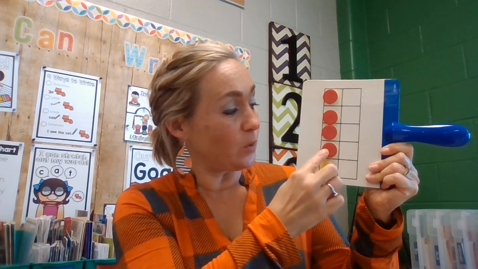Let's try another one. This time, I'm going to start with 4 circles on my 5 frame, since we're just using the one side. And how many more do I need to add to make 5? 1. So I had 4 and 1 more makes 5. Let's try it again.